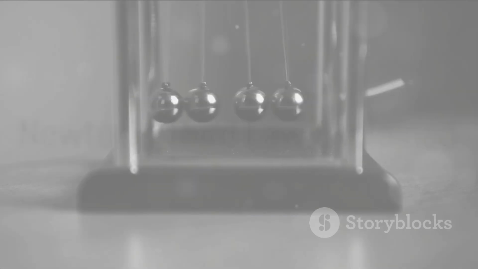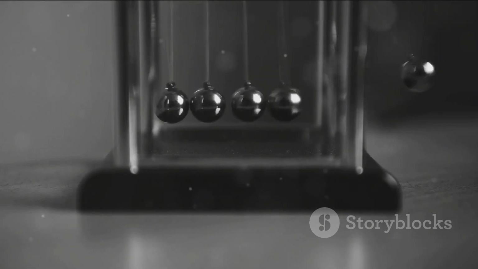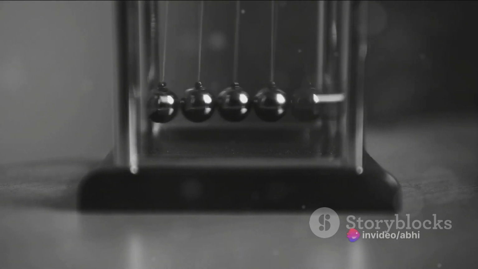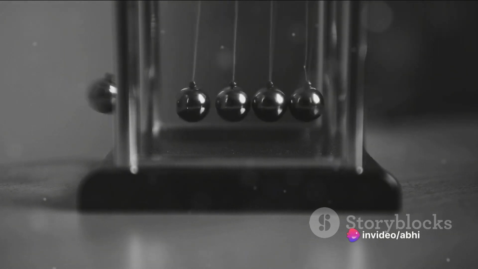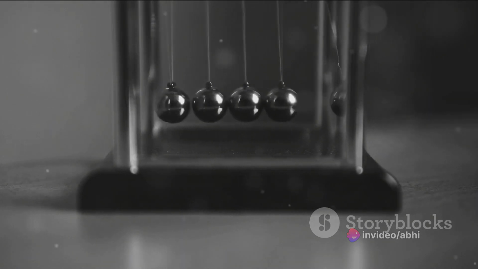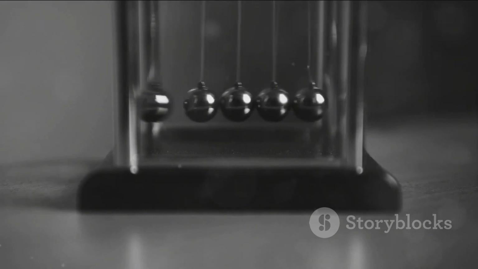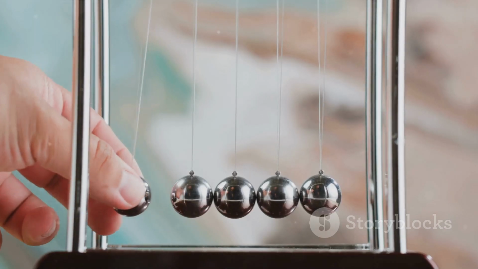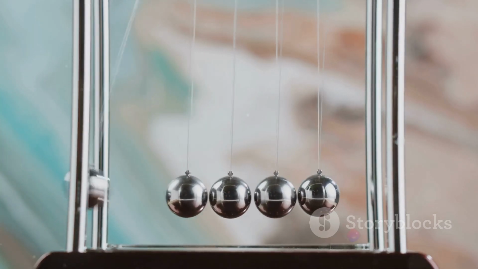Newton's 3rd law, in its most basic form, asserts that for every action, there's an equivalent and opposing reaction. But what does this concretely imply? Imagine you're pushing against a wall. Your hands exert a force on the wall, yet the wall remains stationary. It's not due to the wall's stubbornness, but because it's pushing back with an equal force.